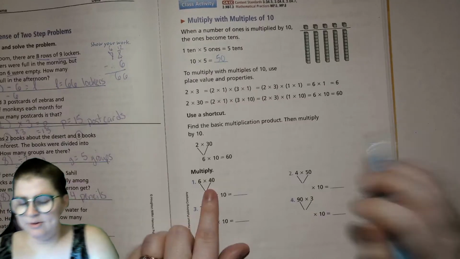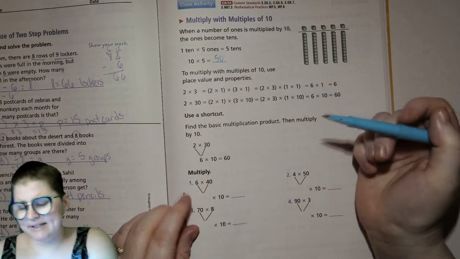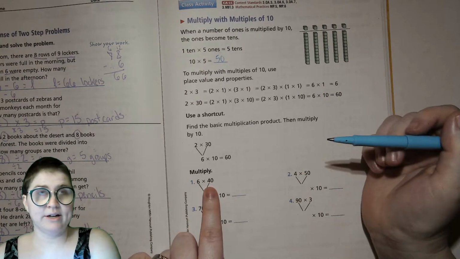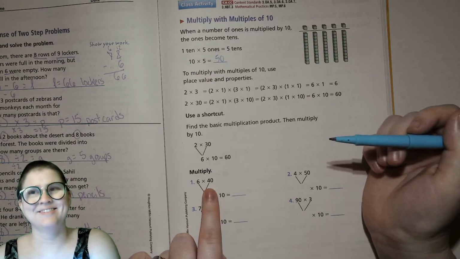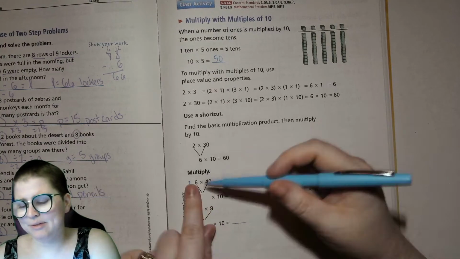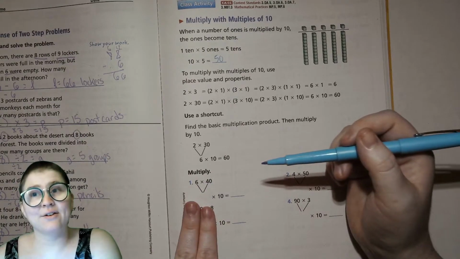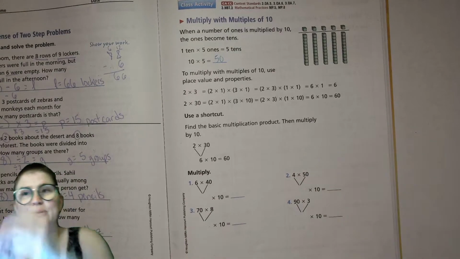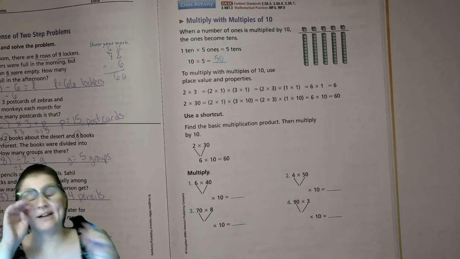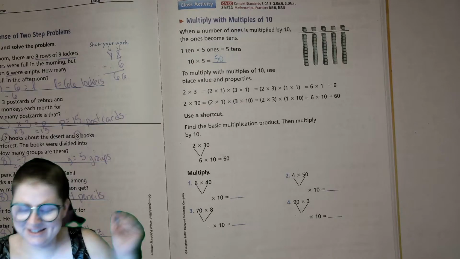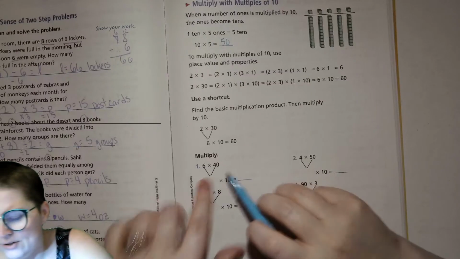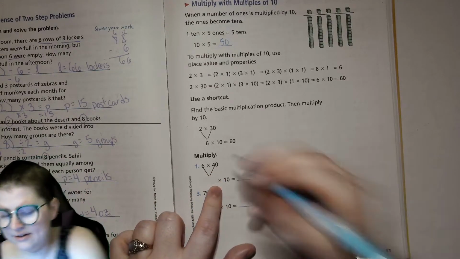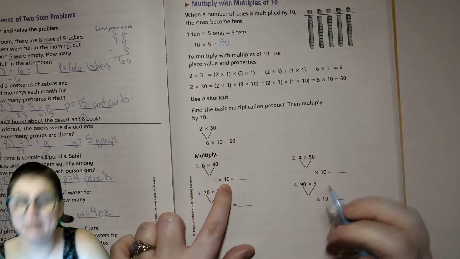So in each of these, we're going to basically break apart the multiple of 10 into what you multiply by 10 to get that number, and then we'll multiply that with the other factor, and then we will multiply that by 10. So you're just breaking that 10 out and then popping it back in, and that makes it a little simpler. It sounds complicated, but it's really not so bad. So 40 divided by 10 is what? 4, right? So 4 times 10 is 40, right?